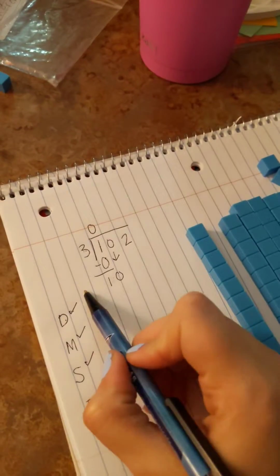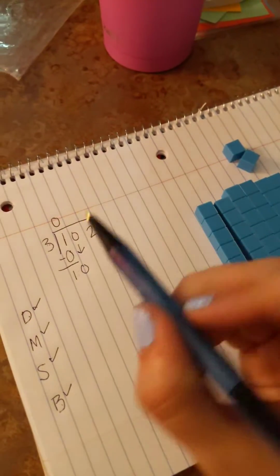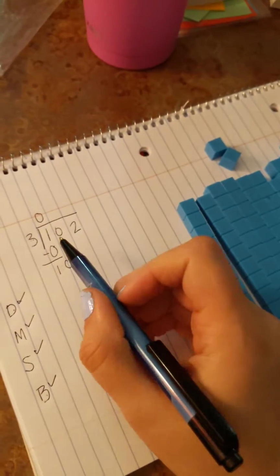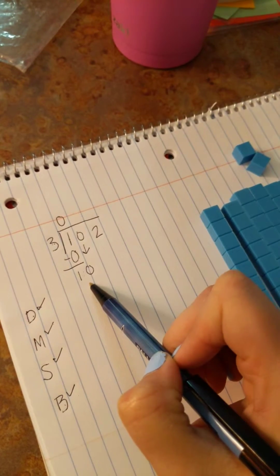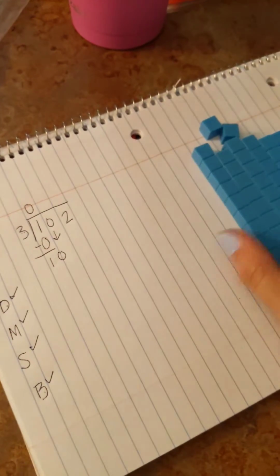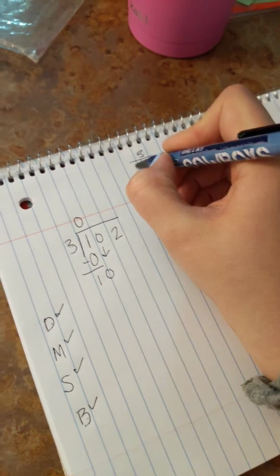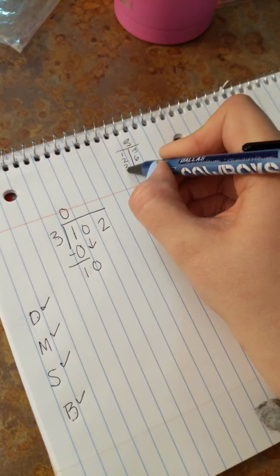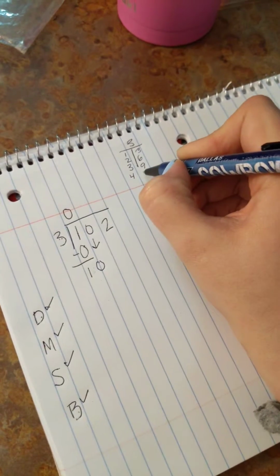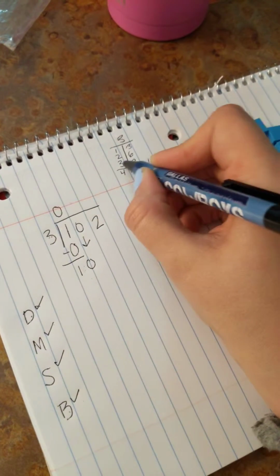Next, we're going to divide. We're going to take these 10 tens and divide them into 3 equal groups. I usually tell the students to take a minute and try to guess what it would be first. What times 3 would get you something close to 10 without going over? If they can't think of it, they might write their 3's T-chart. 1 times 3 is 3. 2 times 3 is 6. 3 times 3 is 9. 4 times 3 is 12. Well, the closest we can get to 10 without going over is 3.